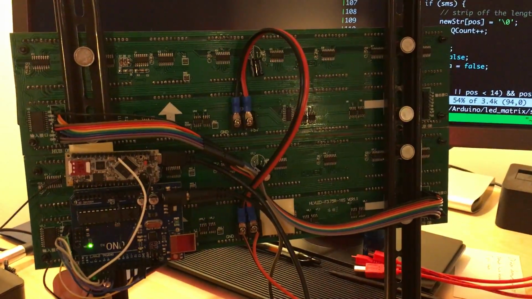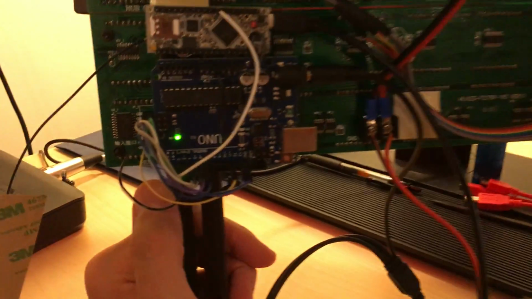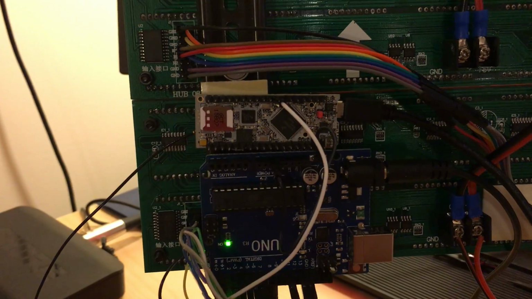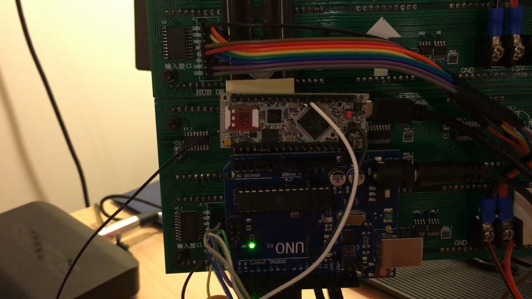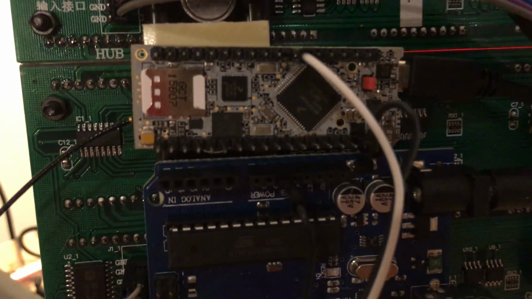So I've got 32 by 64, and I am controlling them with an Arduino Uno, and I am doing the cellular stuff with this hologram dashboard that's on top of the Uno there.